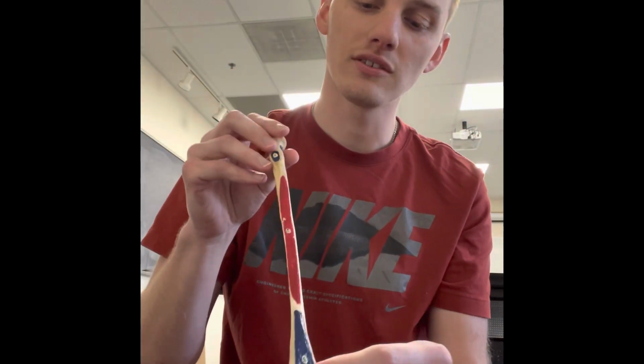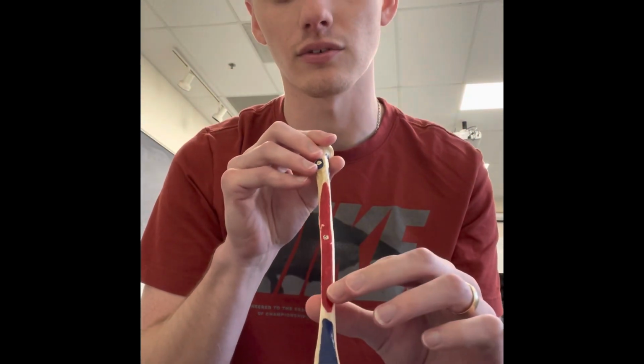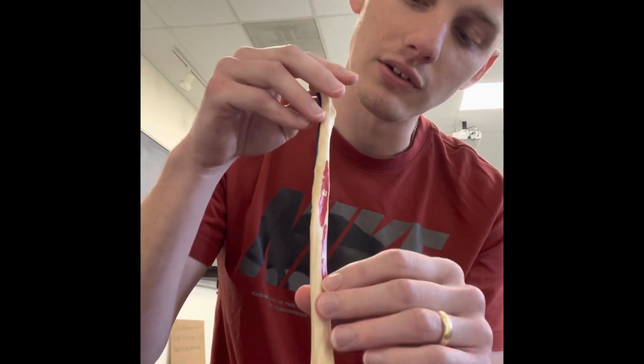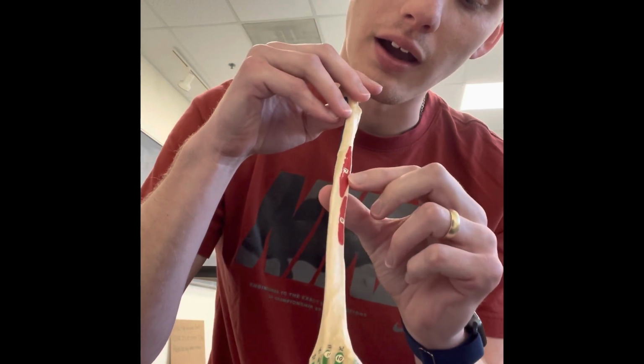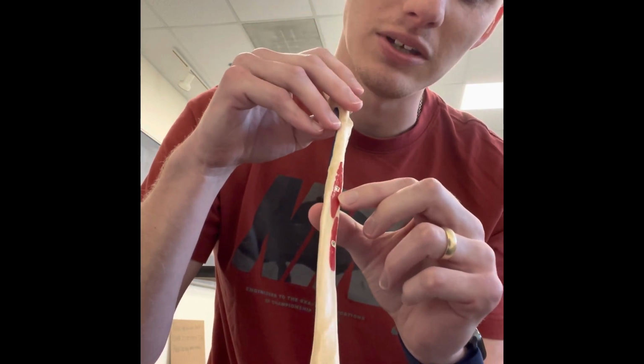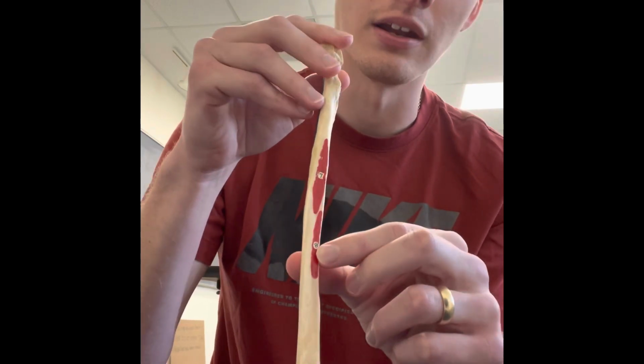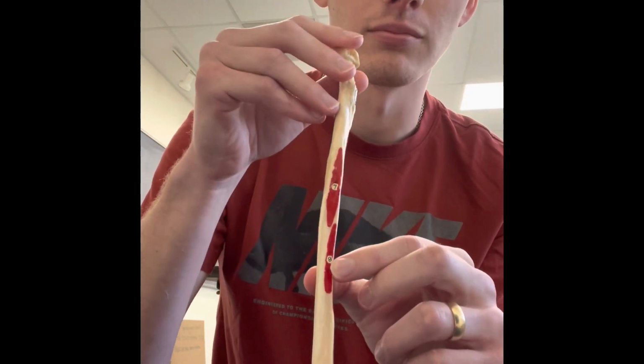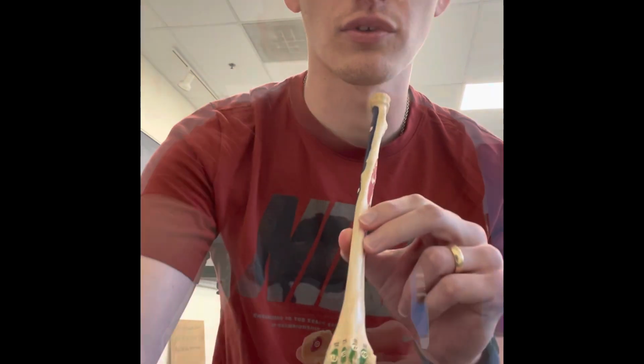As far as origins, on the anterior side we've got the flexor pollicis longus. On the posterior side we have the abductor pollicis longus, and then distal to that we've got the extensor pollicis brevis. And that's everything for the radius.